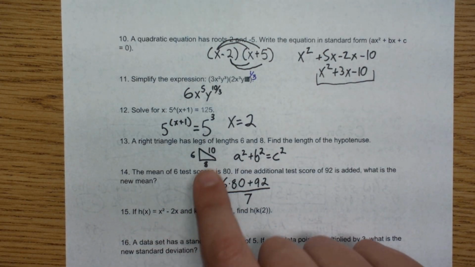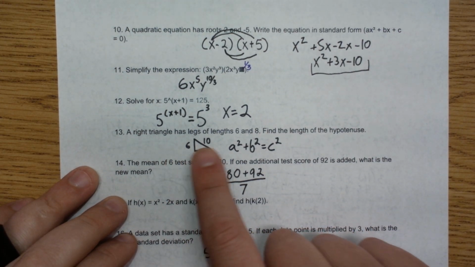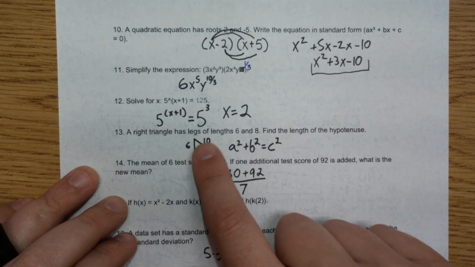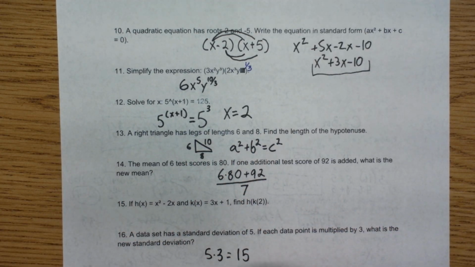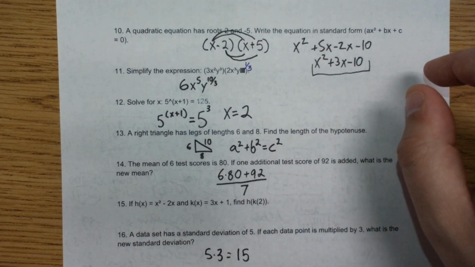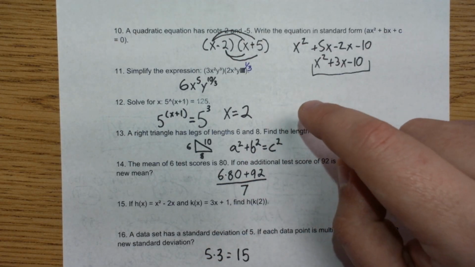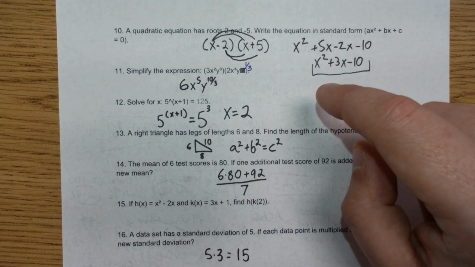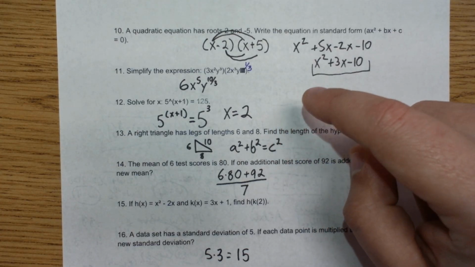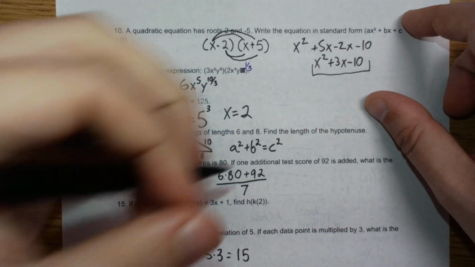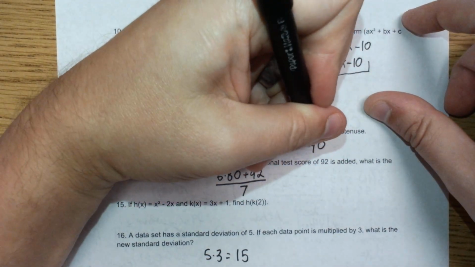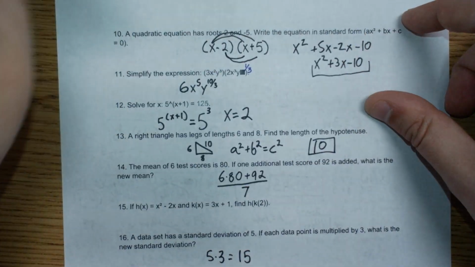For the triangle, you have right triangle lengths of 6 and 8. It's already a regular 6, 8, 10 is one of our regular right triangles, but you could do the a squared plus b squared equals c squared, and 36 plus 64 would be 100, square root of 100 would be 10. So anyway you cut it, hypotenuse would be 10.